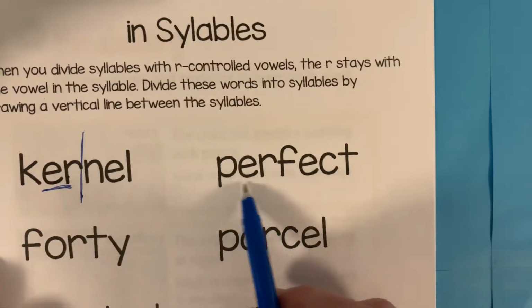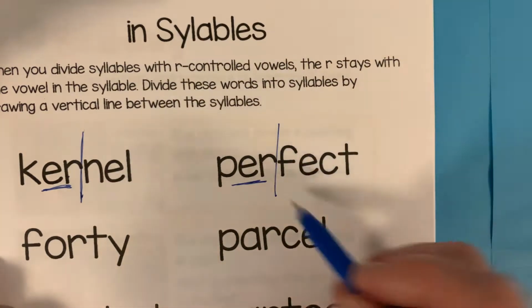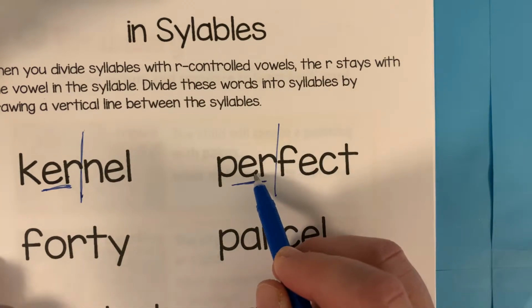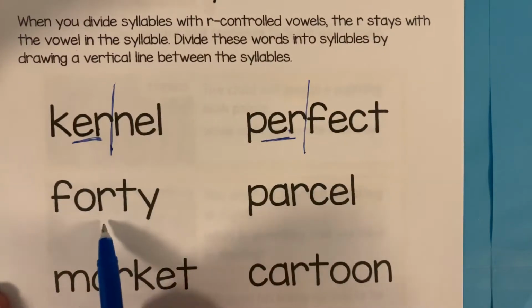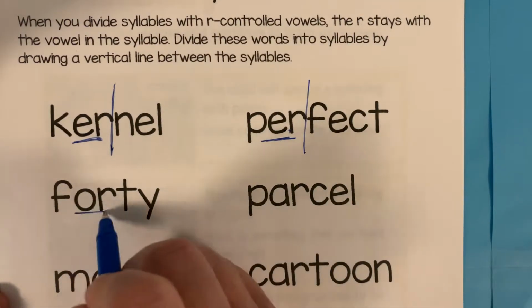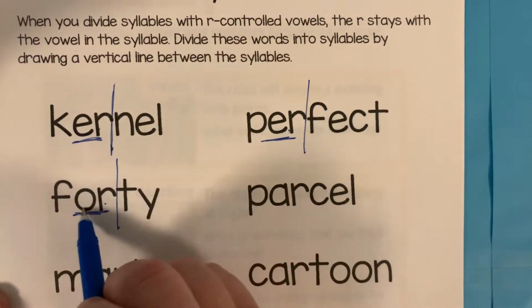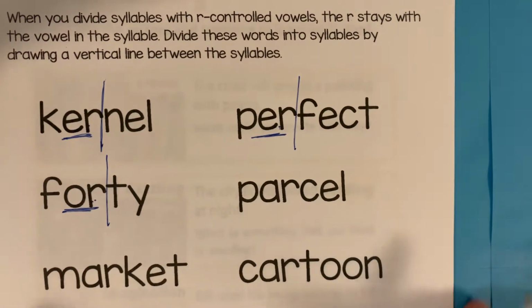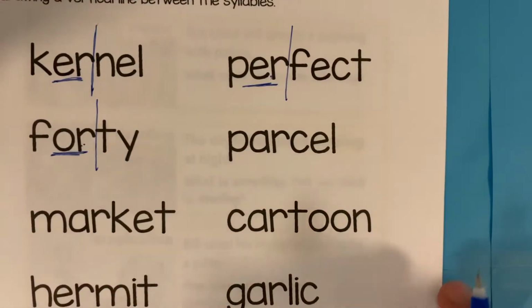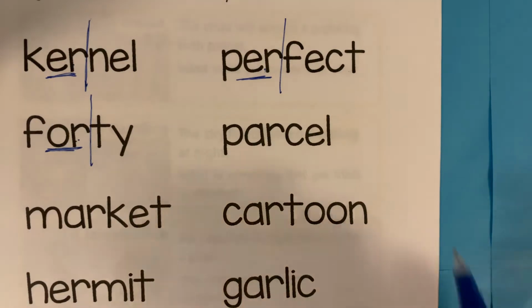Over here, perfect, R-controlled vowel. Right there because the R stays with the vowel. Perfect. Here's another one, fort. Or is the R-controlled vowel sound? You divide it here with the R after. We're going to keep doing this together because I'm not there with you to make sure you understand. And this is our making sure that you understand it, so we'll practice them all together.